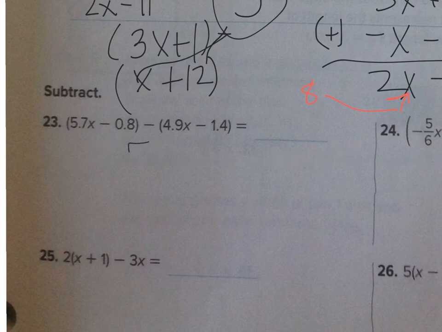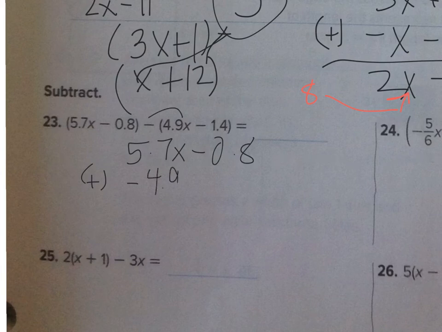When you take a 5.7x minus 0.8 and you add a negative 4.9x, and when you subtract a negative, it becomes a positive, so positive 1.4.